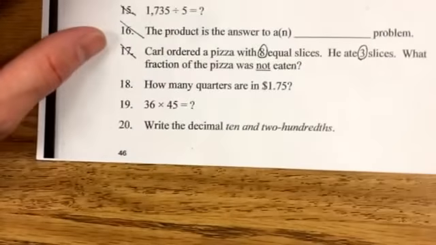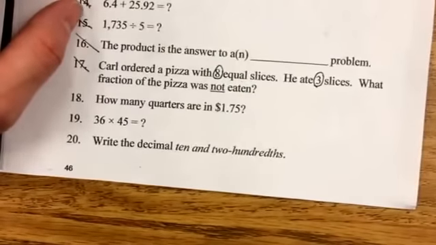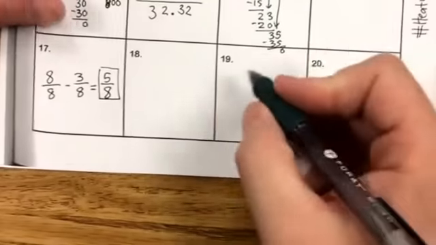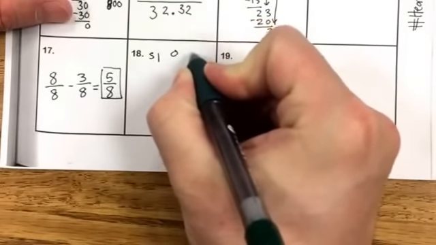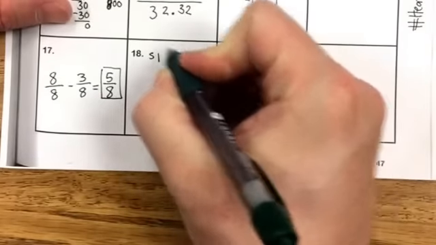Number 18. How many quarters are in $1.75? Well, I know that in $1, I've got 1, 2, 3, 4 quarters, right?